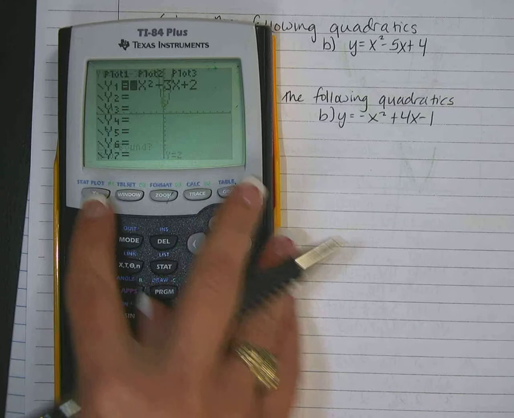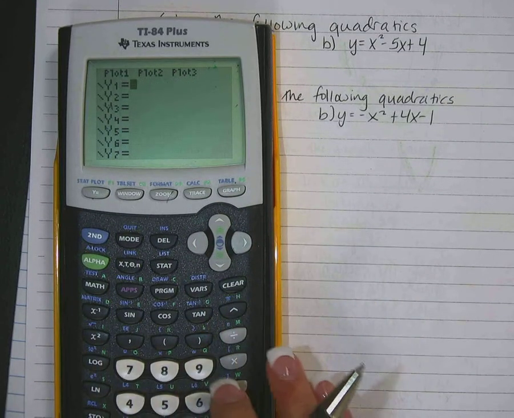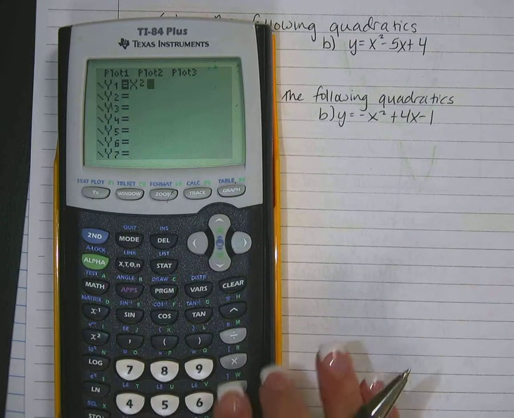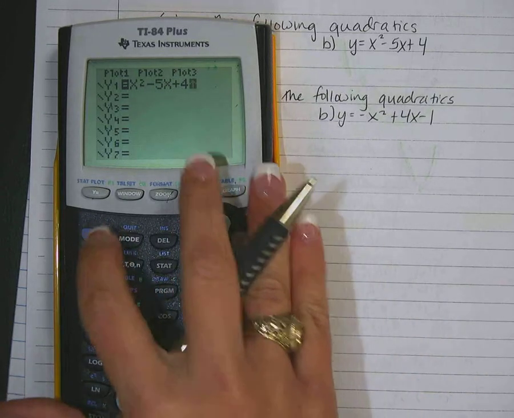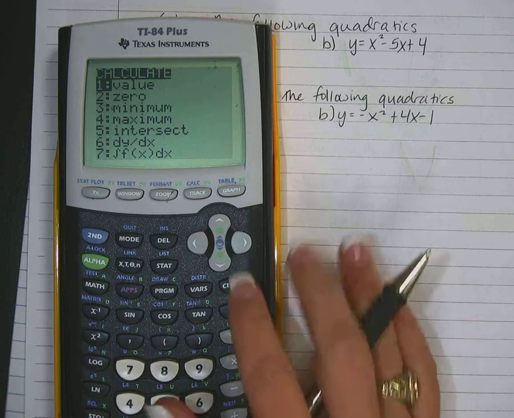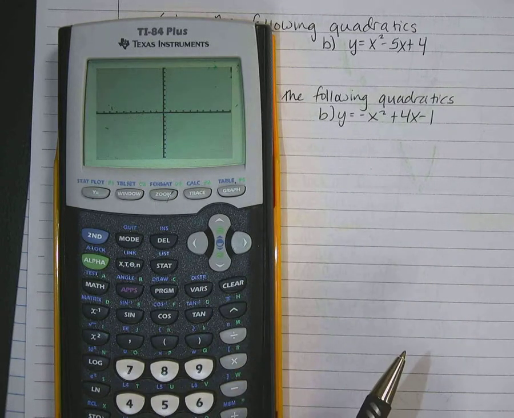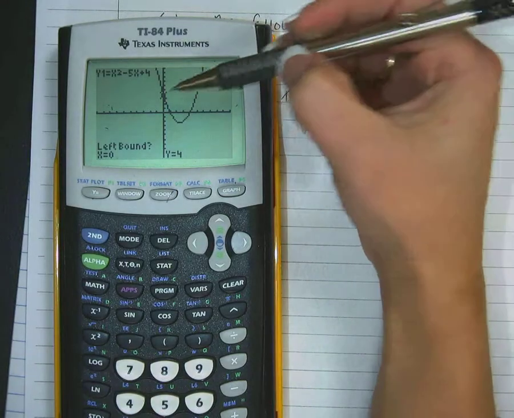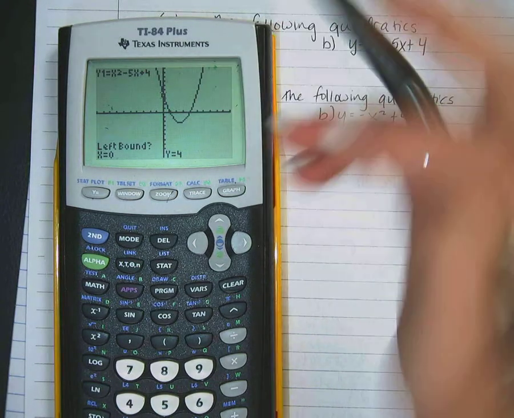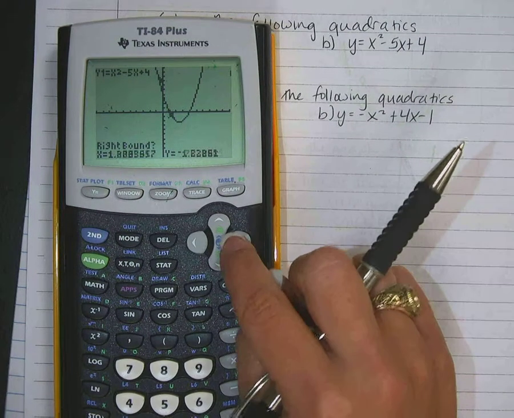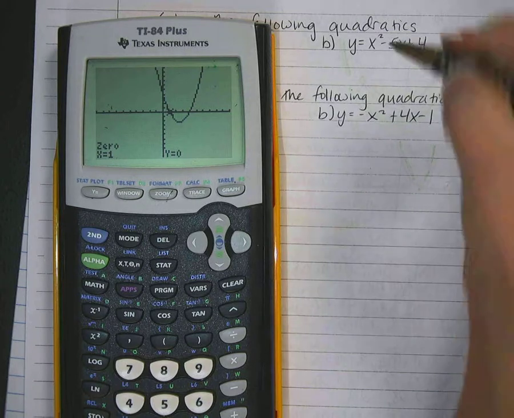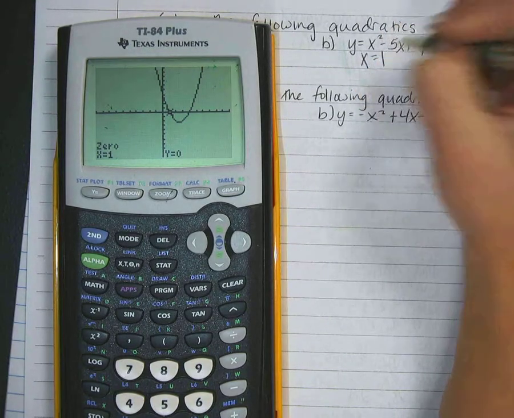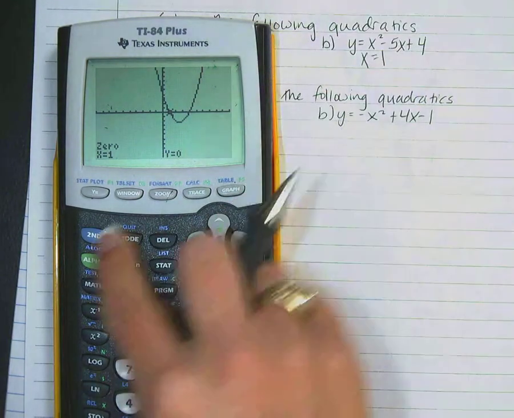Plug it into y equals. Second trace, which is calculate. Go down to 0. It hits twice. My left bound somewhere over here for this first 0 right here, so enter. Right bound somewhere down here, press enter again, enter one more time. X equals 1.